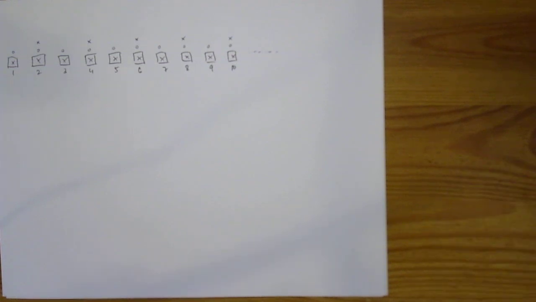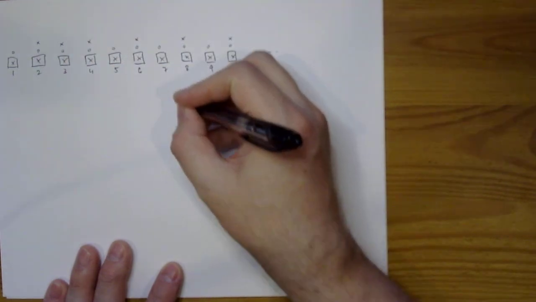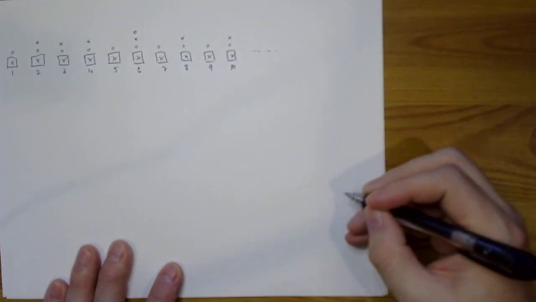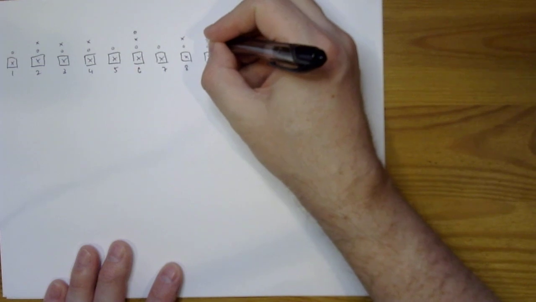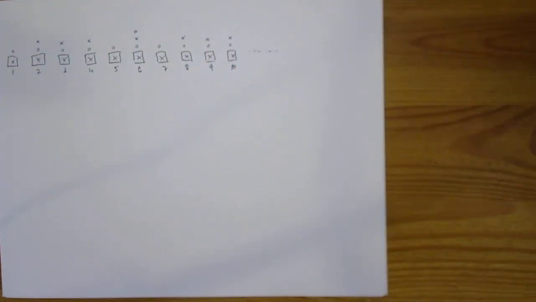Step three, they're going to go every third cell, and they're going to again change the lock on every third cell. So in this case, they're going to relock cell 3, but now they're going to actually re-unlock cell 6. They're going to lock cell 9. They're going to re-unlock cell 12, if you can imagine that, and so on and so on.